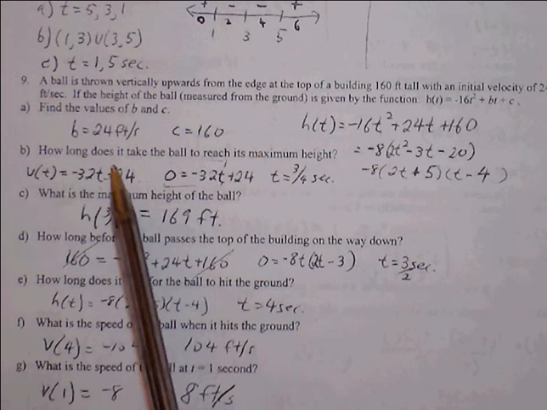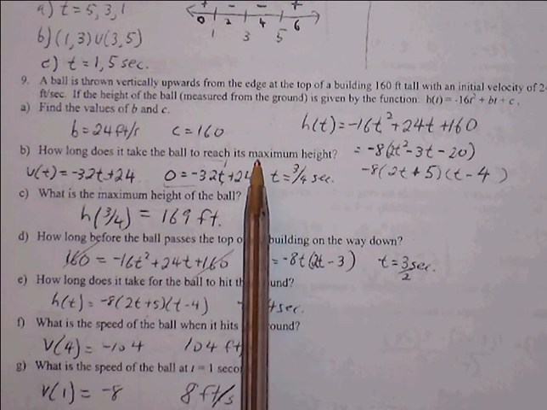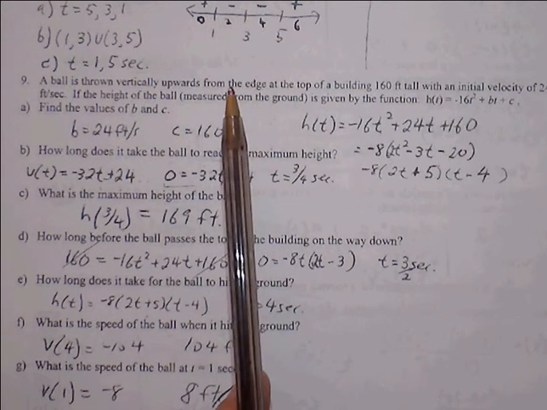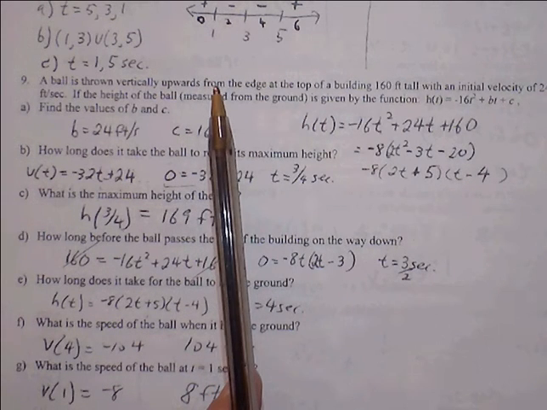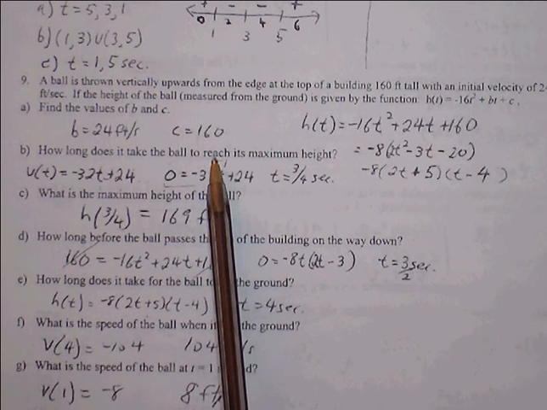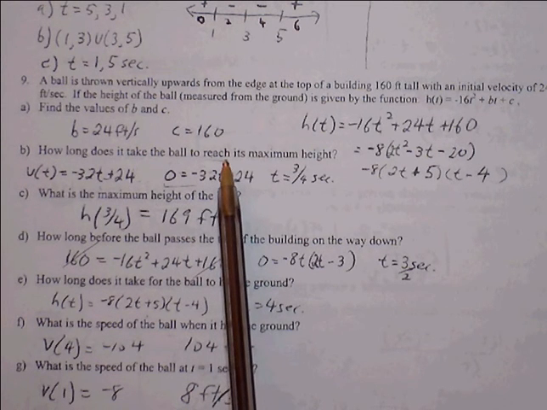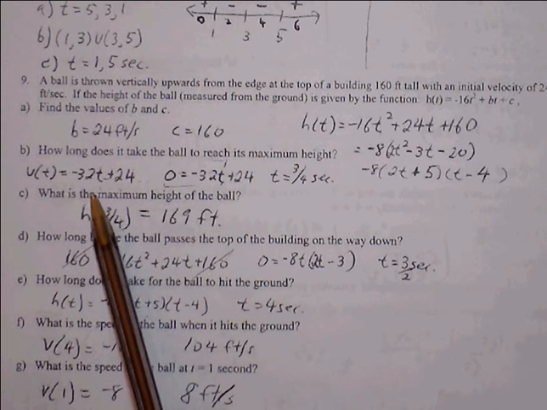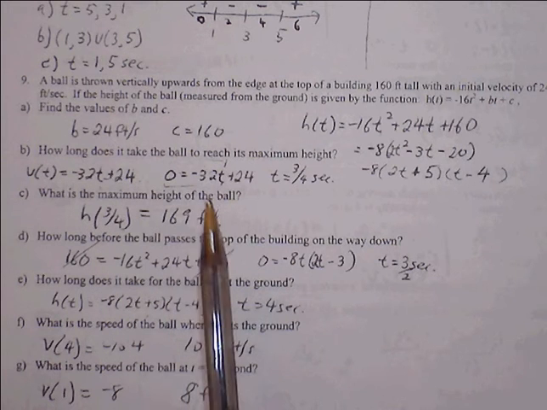Okay, so how long does it take for the ball to reach its maximum height? Now let's think about the ball movement here. It's thrown vertically upward, so it's going to go up, and then it's going to eventually come back down. When it reaches its maximum height, that's also the point in time when the ball is not moving. It's basically at rest for that moment in time. So when that ball is at rest, that is also where the velocity is 0.